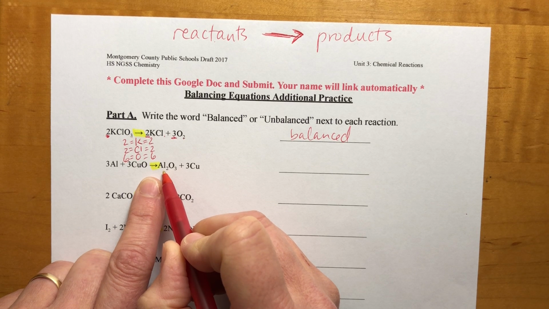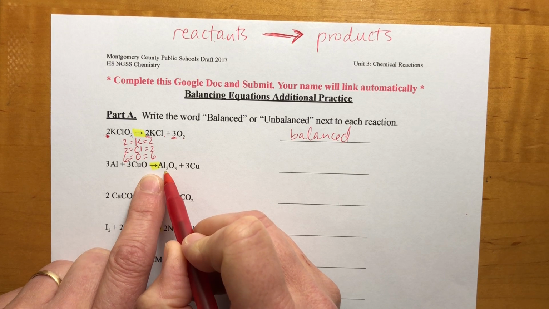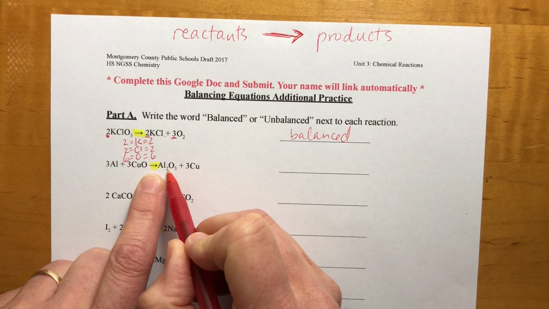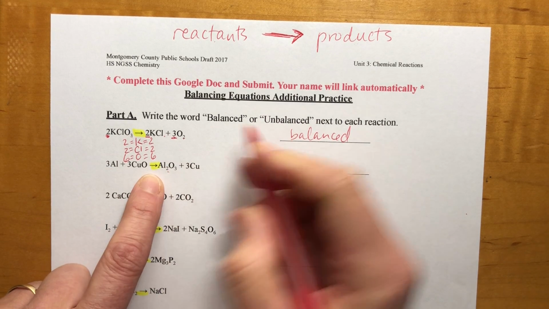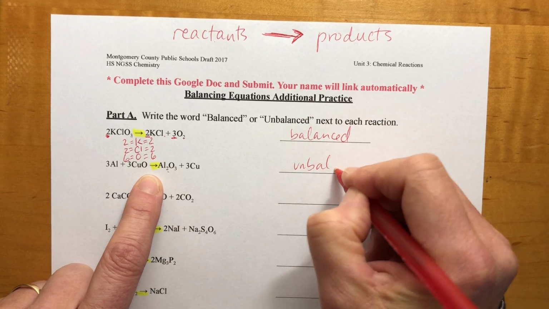This one I'm counting, I can see right off the bat the aluminums aren't balanced. There's 2 aluminums here, but there's 3 on this side. So this is unbalanced. Not even going to count the rest of it.